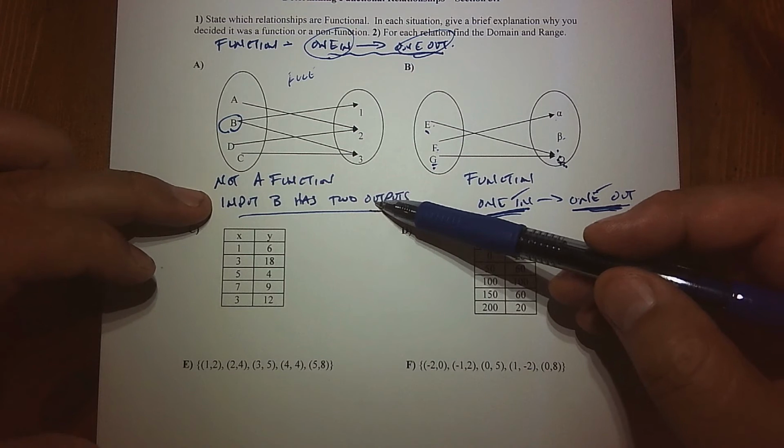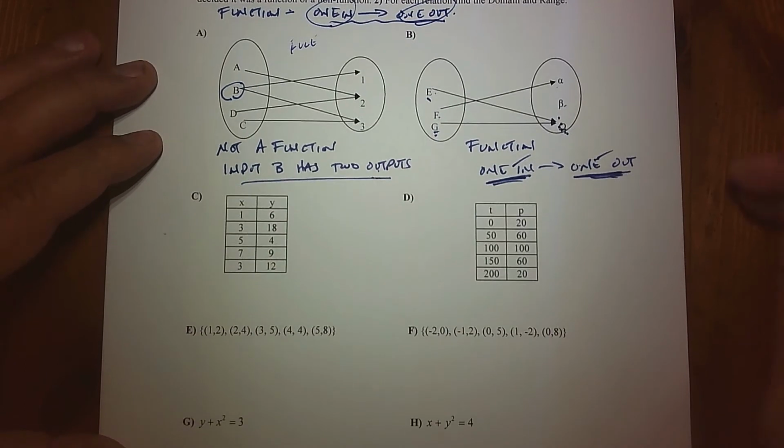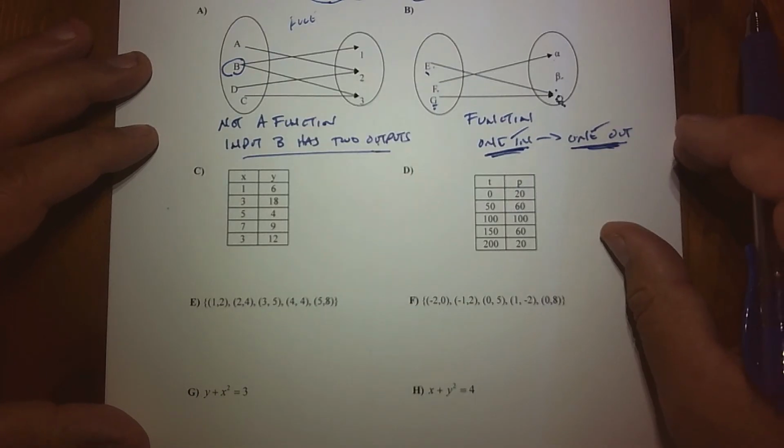If there is something that has more than one output, it's not a function. That's how you determine that. Okay, so look at this table of values. That's our next one. Is it functional or not?